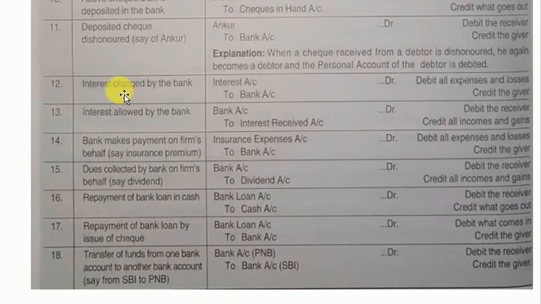Now let's proceed to another entry. Interest charged by the bank. So the entry is interest account debit to bank account. Interest allowed by the bank, that is bank account debit to interest received account.